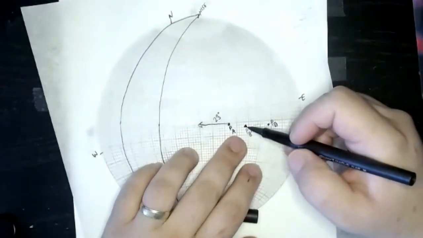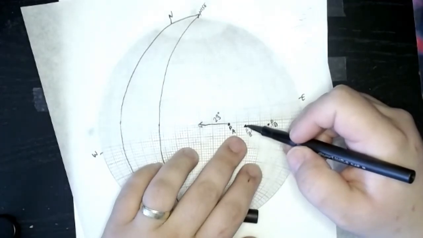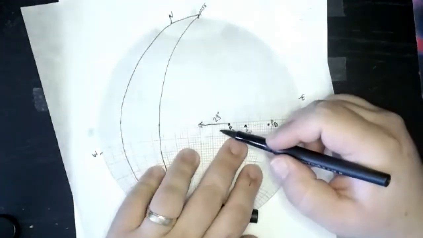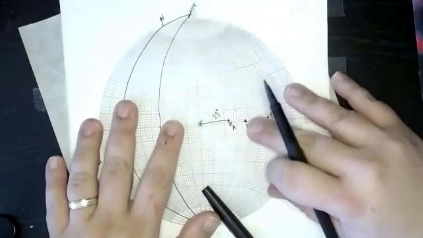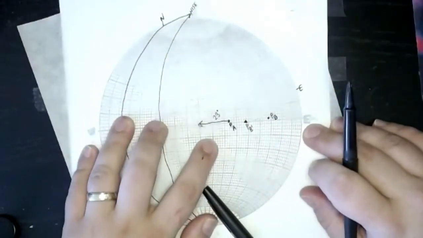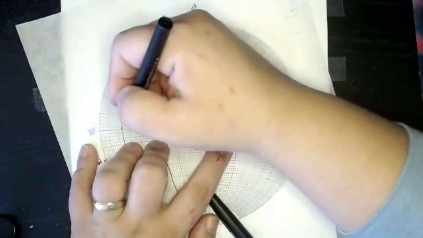So in order to find the great circle to pole B prime, we count 90 degrees. First move that point to the east-west reference line or equator and count 90 degrees in the opposite direction.